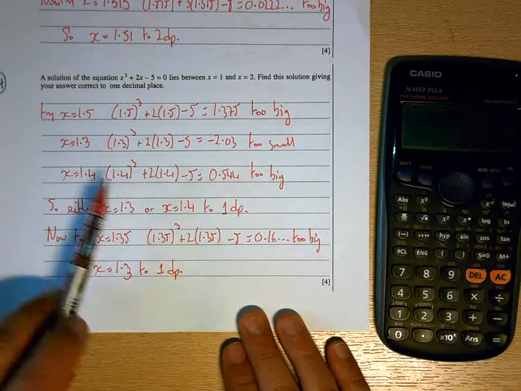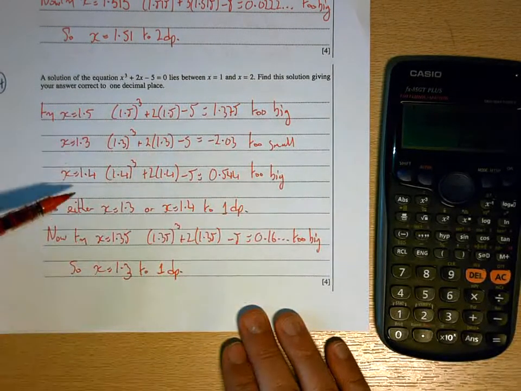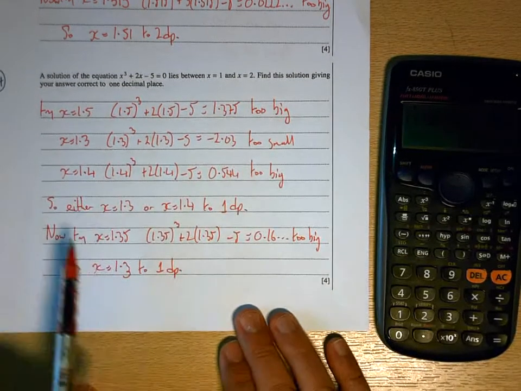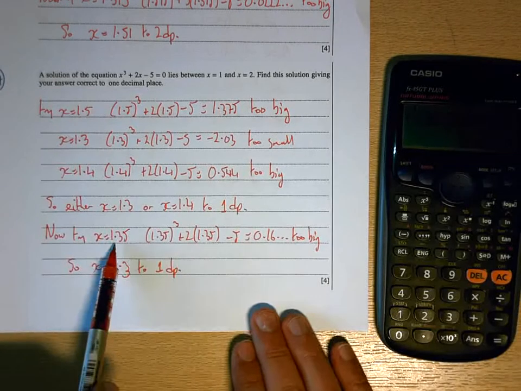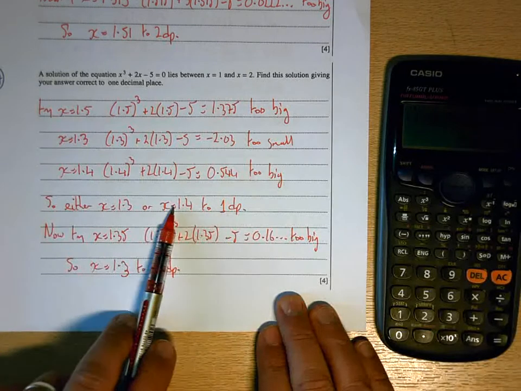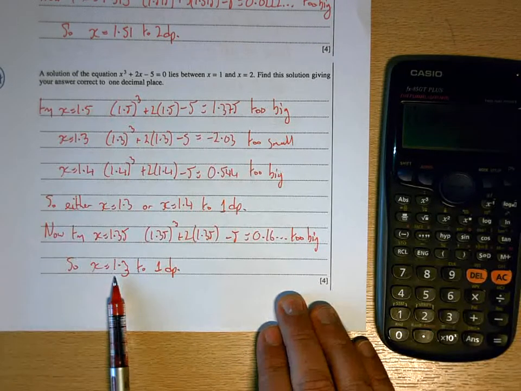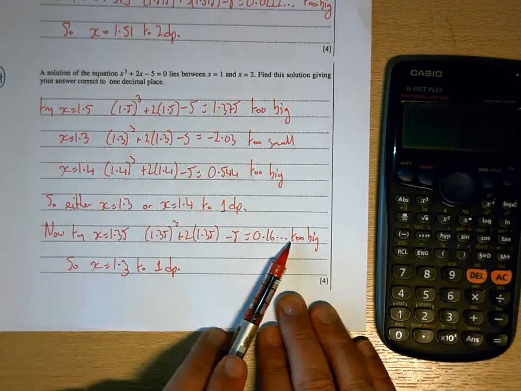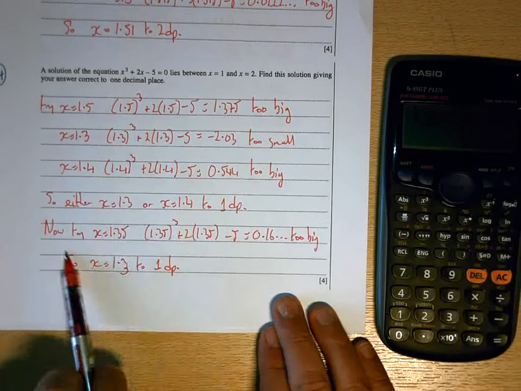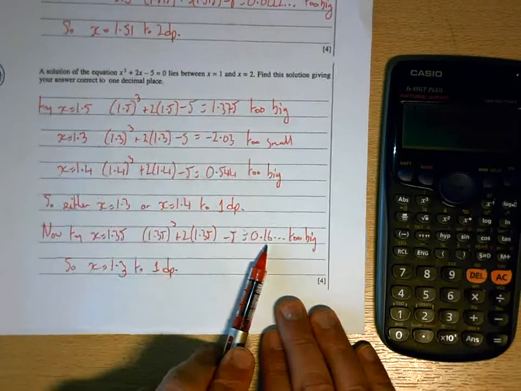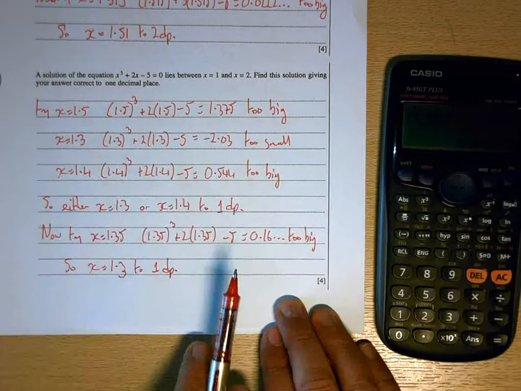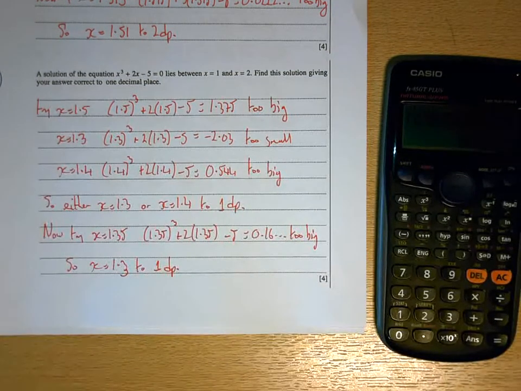My answer needs to be to 1 decimal place, so one of those is going to be my final answer. How do I decide which? I go halfway between. If the halfway between gives me an answer too big, then I can ignore my bigger one and 1.3 is my answer. If that was too small, I can ignore my smaller one, and 1.4 will be my answer. In this case, 1.35 gives me a positive answer, which is bigger than 0, which is what we were looking for. So 1.3 is the final answer that we need.